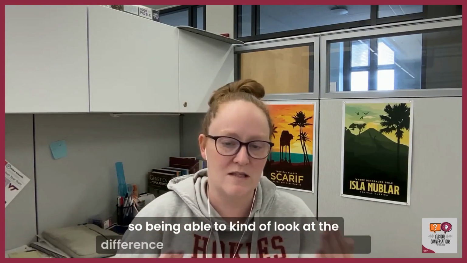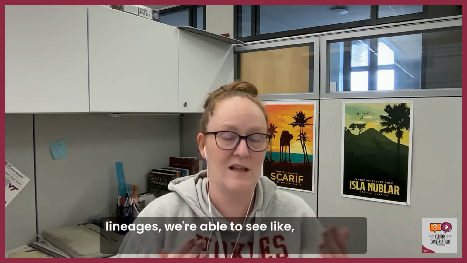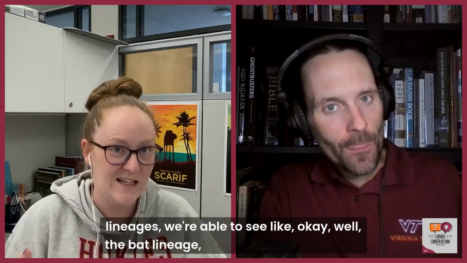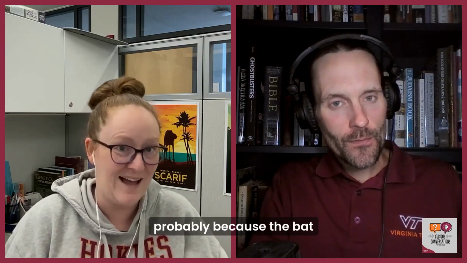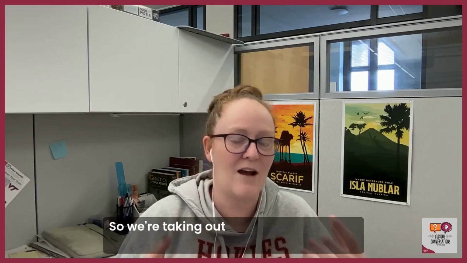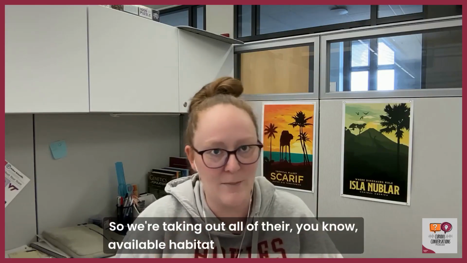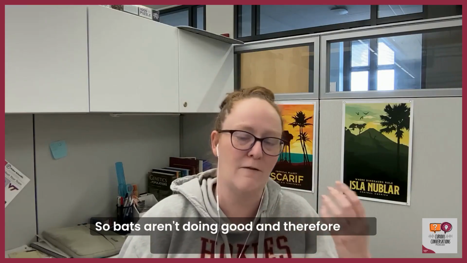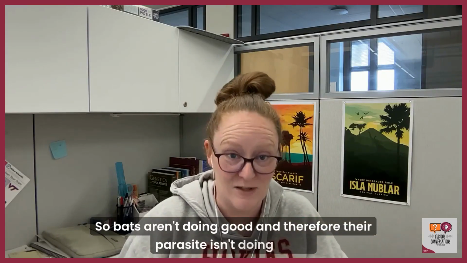And so by looking at the difference between the bat and the human lineages, we're able to see that the bat lineage is not recovering. It's probably because the bat populations are not recovering, right? We're taking out all of their available habitat and their food sources. So bats aren't doing good, and therefore their parasite isn't doing good.